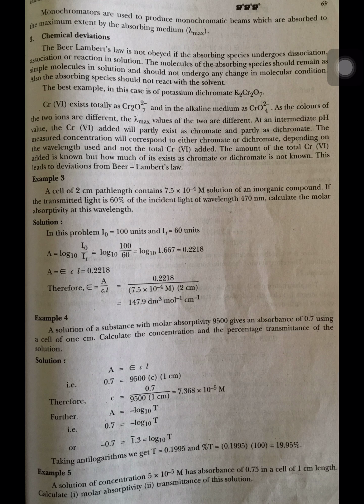The third one is the chemical deviation. Why does the solution not obey the Lambert-Beer law? The reason is the chemical deviation. The Lambert-Beer law is not obeyed if the absorbing species undergoes dissociation or association, or if a reaction occurs in the solution. If we are passing light through the solution, and the solution dissociates, or the molecules in that solution associate, or a reaction takes place in the solution, only in those cases will the Lambert-Beer law not be obeyed by that solution.